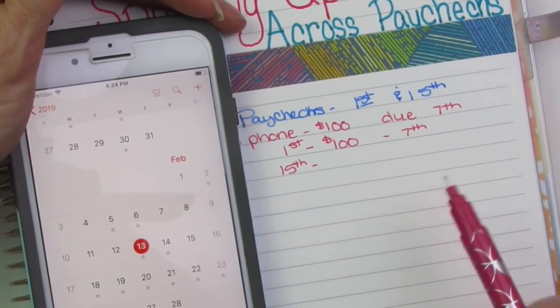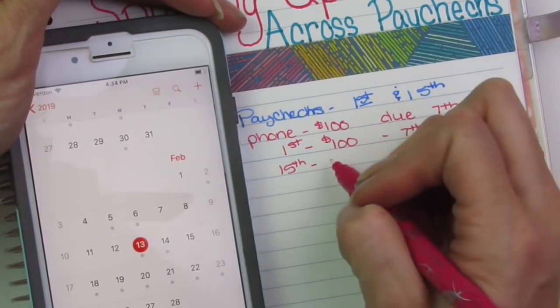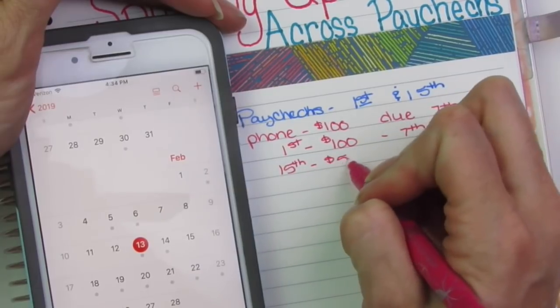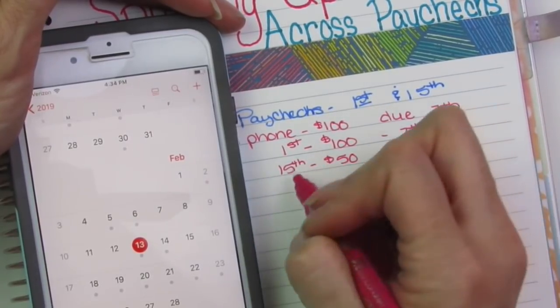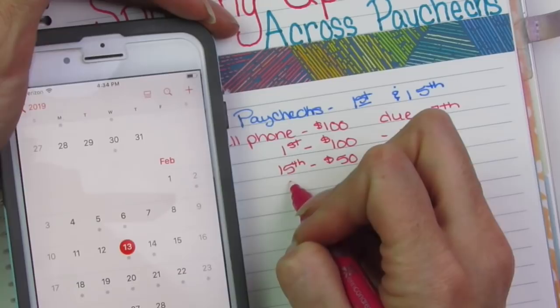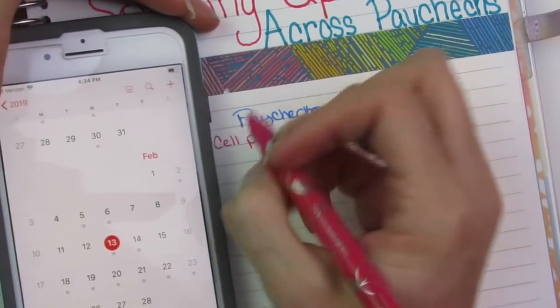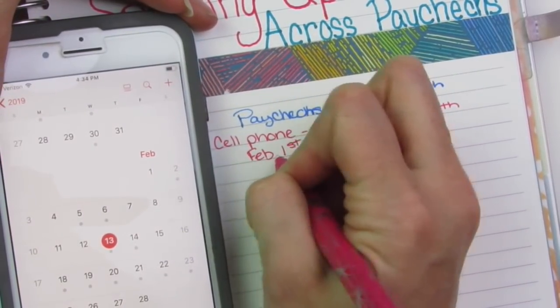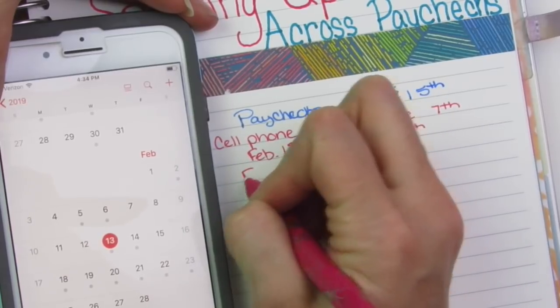So since you're a bi-weekly paychecker, you'll be able to take out $50 on the 15th, and then again when you get paid on March 1st, we'll put these here so you guys know what months I'm talking about.